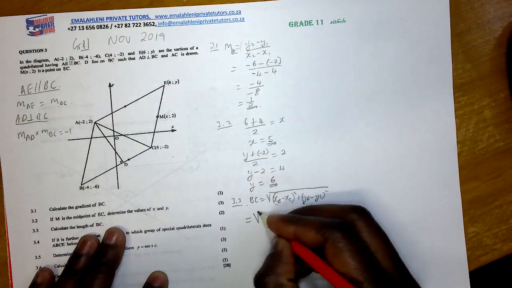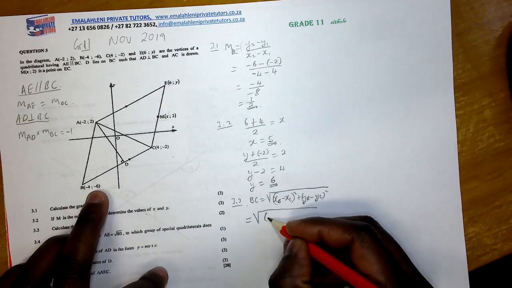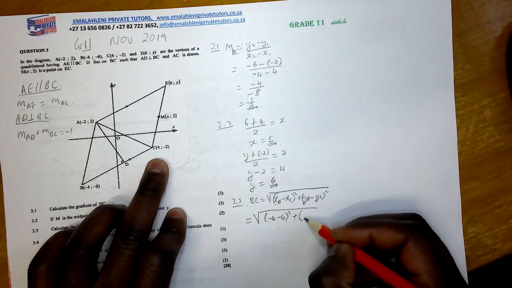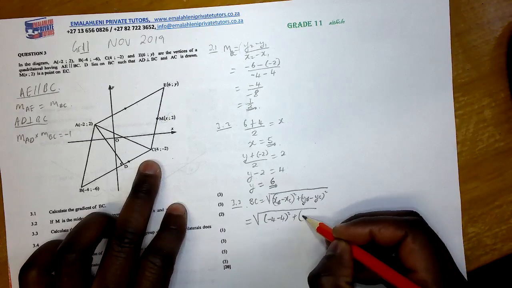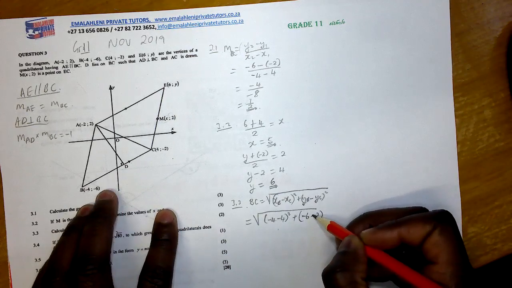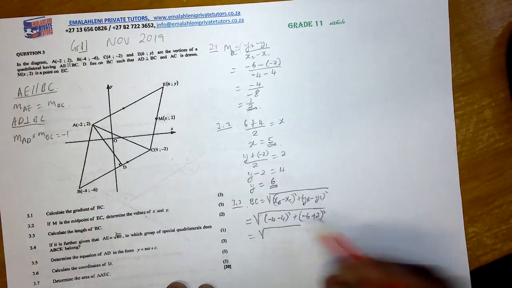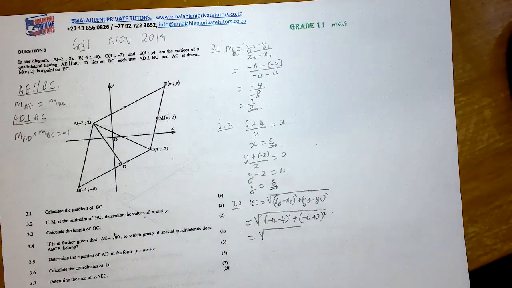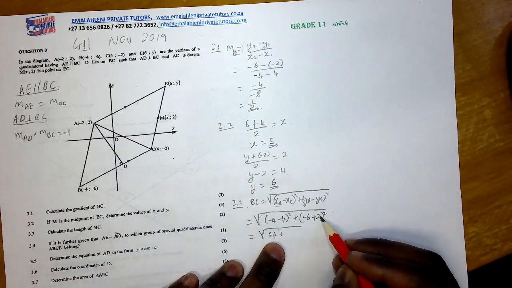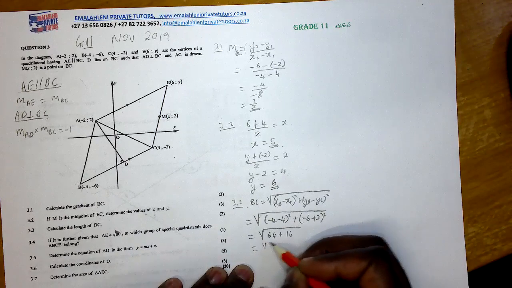Let's see, it's going to be the root of, for b, we're going to say it's going to be minus 4 squared plus, what do we have here? We have got negative 6 minus 2, minus gives us plus, so it's going to be plus 2 squared. Then what do we have there? We have got the root of negative 4 gives us 8. 8 squared is 64, so it's going to be 64 plus, then negative 4 plus negative 6 plus 2, we get negative 4. Negative 4 squared, we get 16. Then this is going to give us root 80.